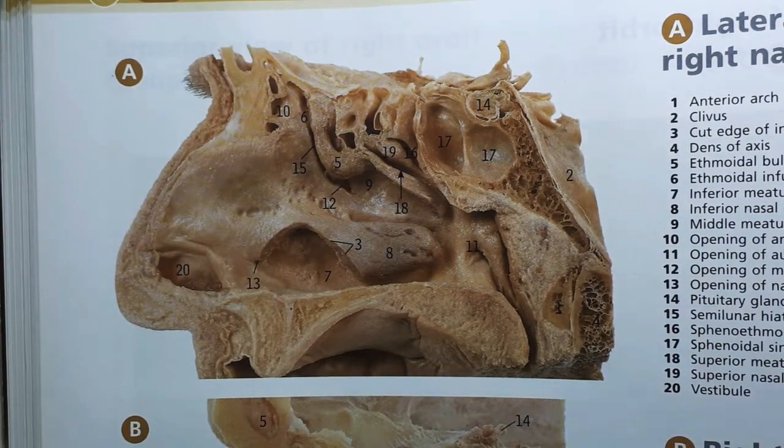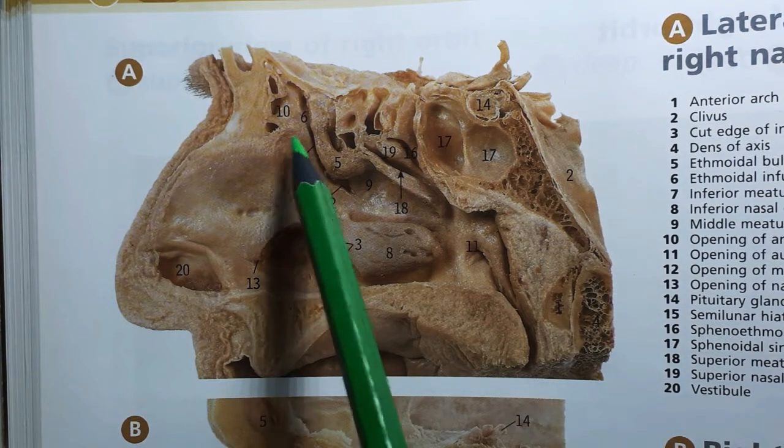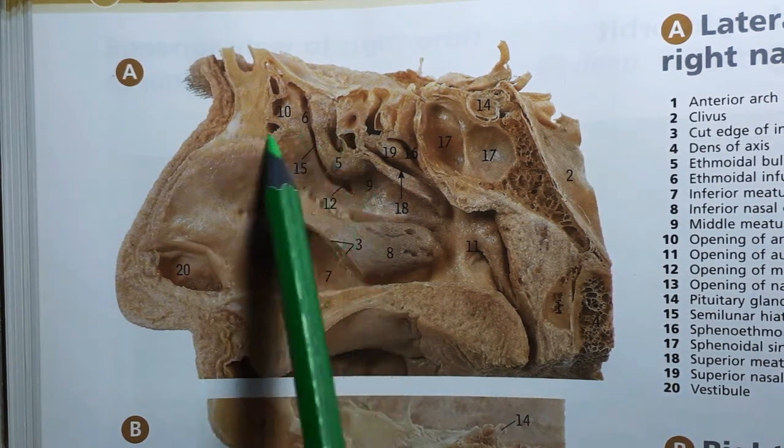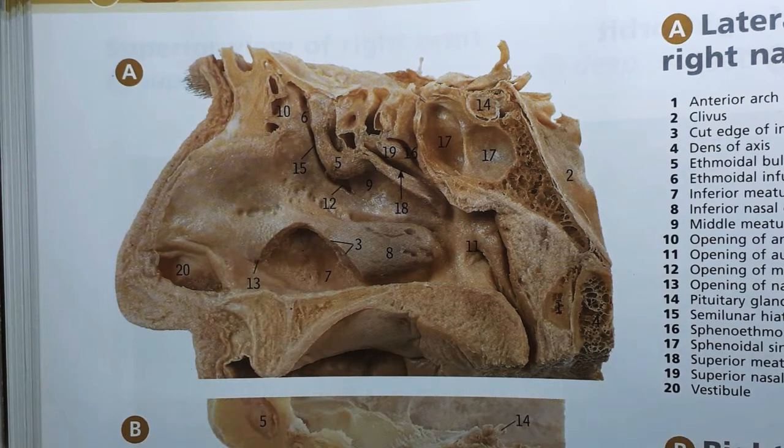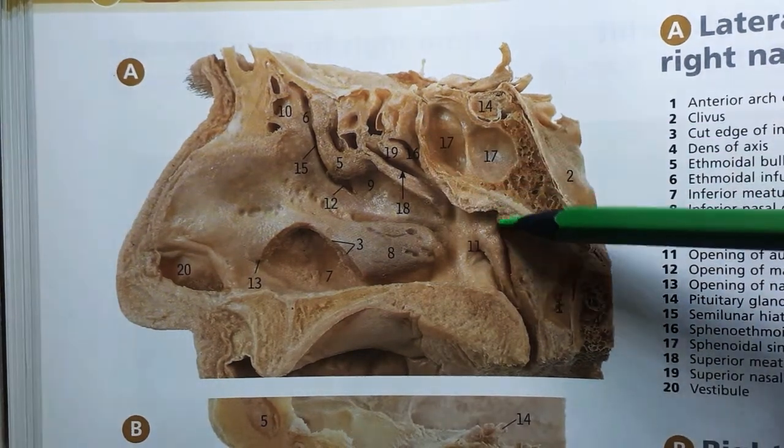The intermediate part is made up of the ethmoid bone, and usually the cribriform plate makes the roof. The cribriform plate of the ethmoid bone is perforated by the olfactory nerves and ethmoidal vessels, and the posterior part is the sphenoidal part.